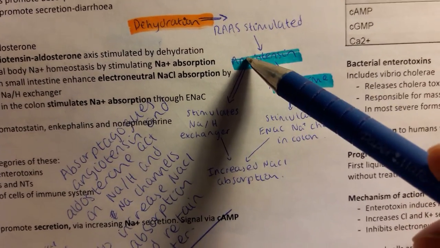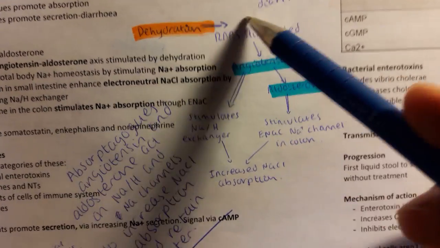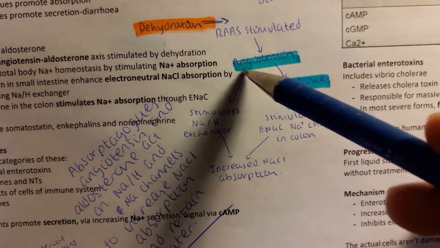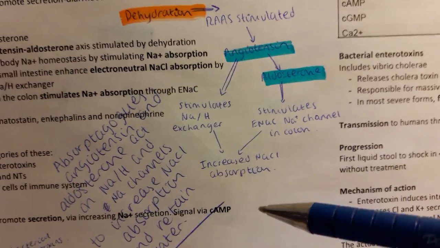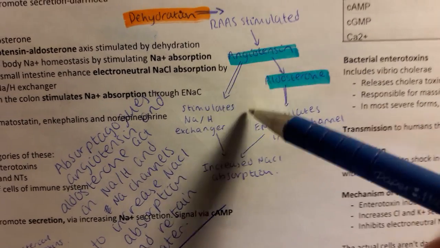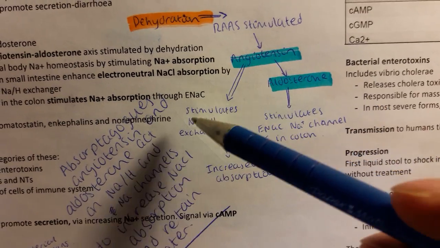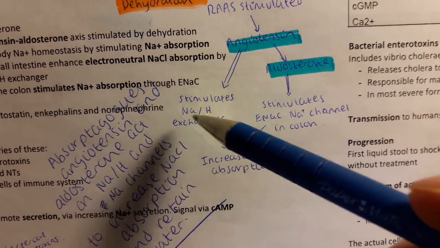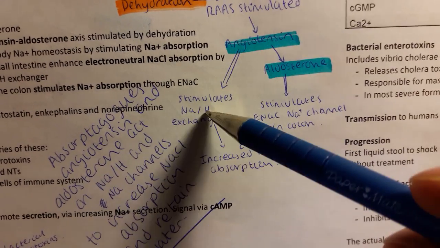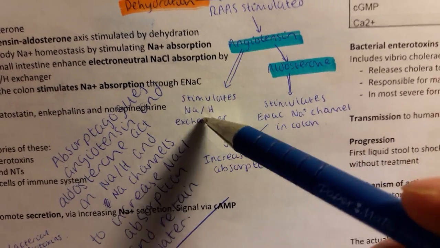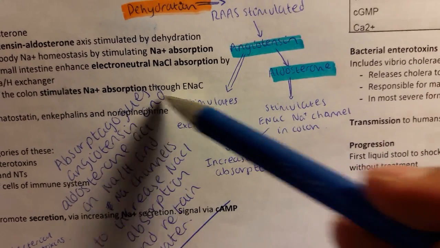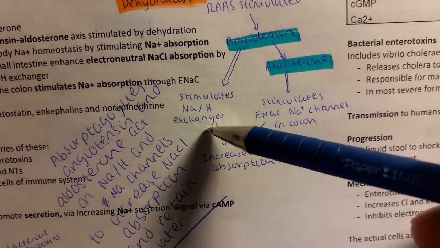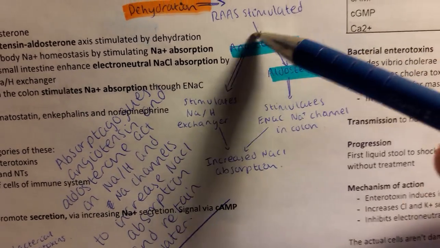So dehydration stimulates the RAS system, creating angiotensin 2. And angiotensin 2, what it does is, first of all, it directly stimulates the sodium-hydrogen exchanger. And if you remember the sodium-hydrogen exchanger, it's the second method by which sodium is absorbed into the body and hydrogen is pumped out, right? And that's the first thing angiotensin does.